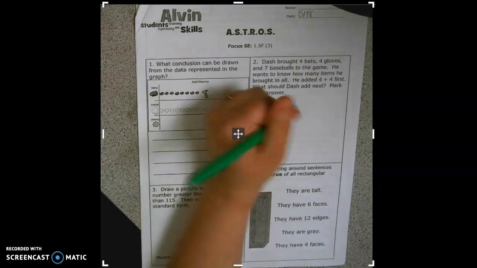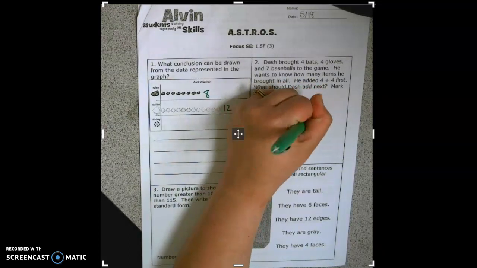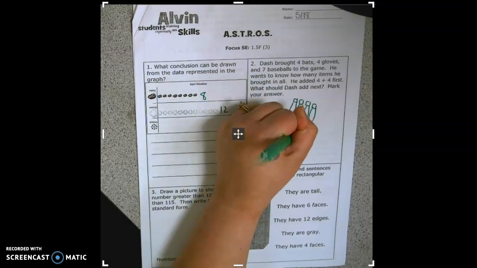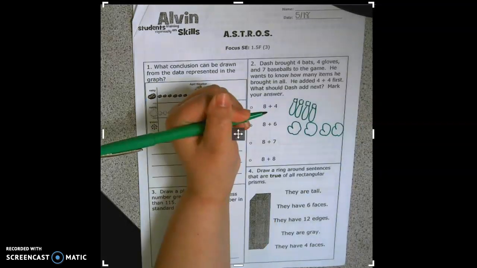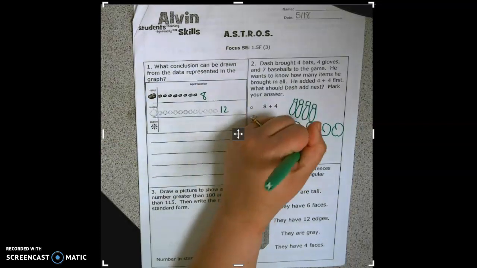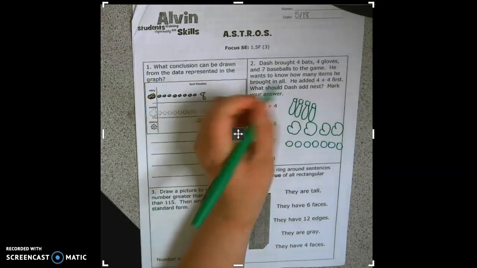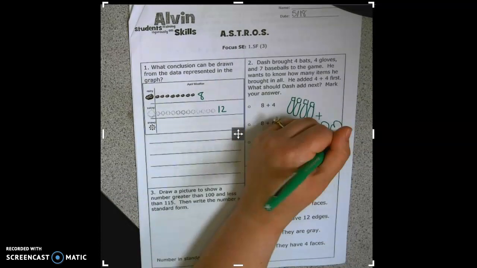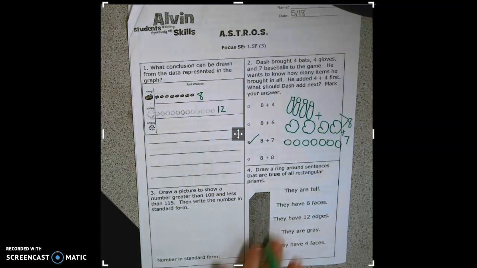Well, we know he has his 4 bats. 1, 2, 3, 4. He has his 4 gloves. 1, I know they look like mittens. 2, 3, 4. And he has his 7 baseballs. 1, 2, 3, 4, 5, 6, 7. That's 4 and 3 more. So I know he added his bats and his mittens. So that's a total of 8. So this is 8 plus 7 more. So I know my answer is 8 plus 7.